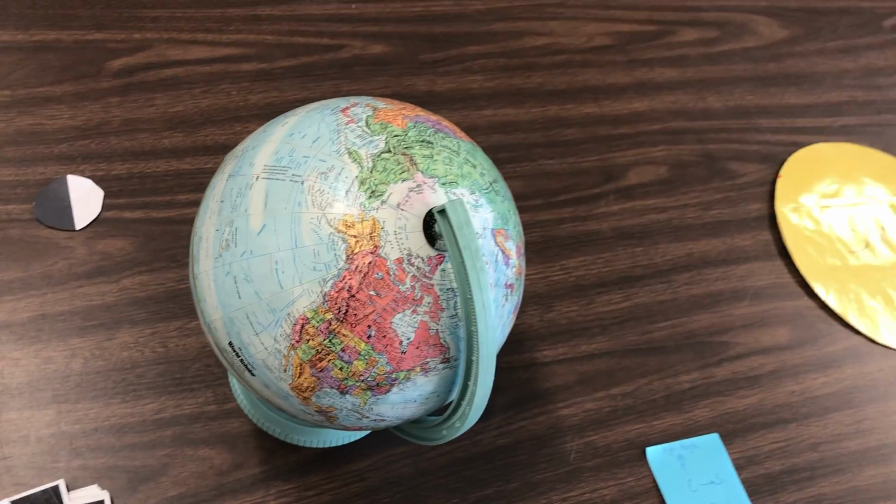Of course, if we continue this process, the moon's going to keep going. And eventually it's going to start getting on the other side of the Earth.